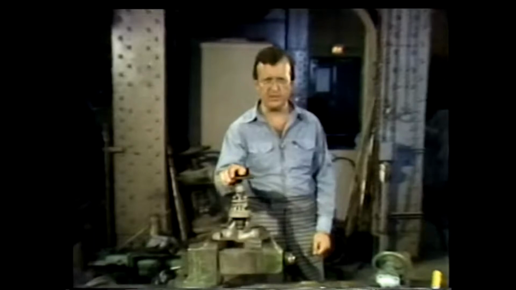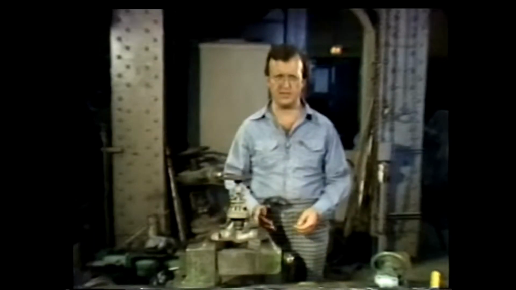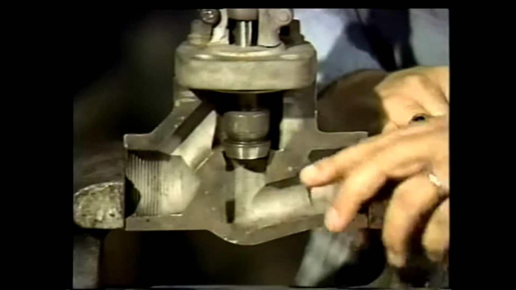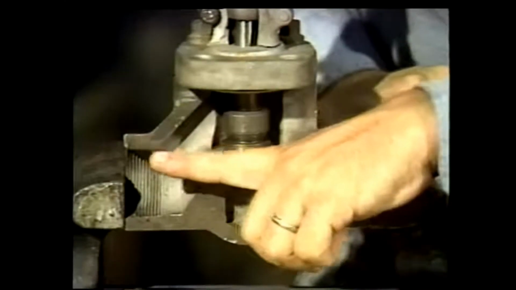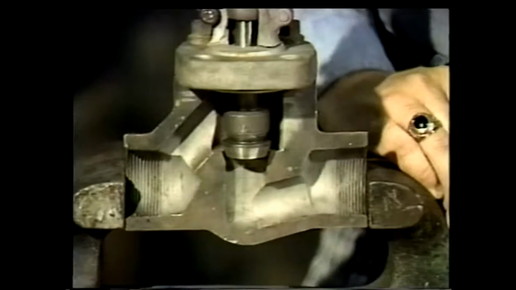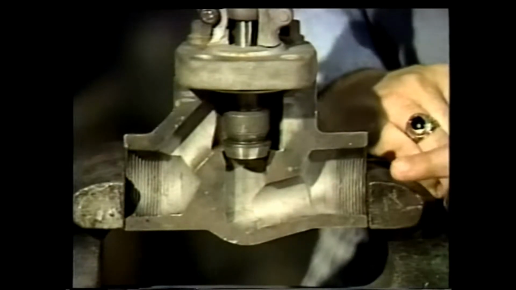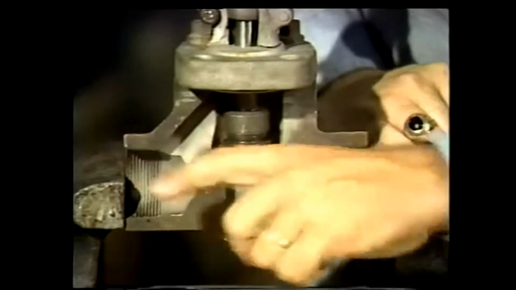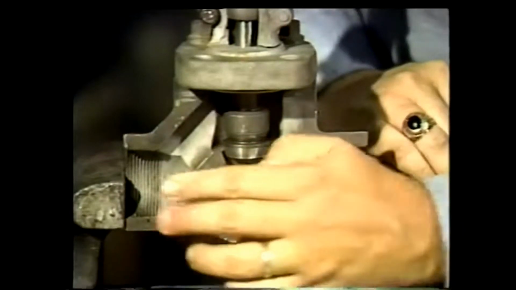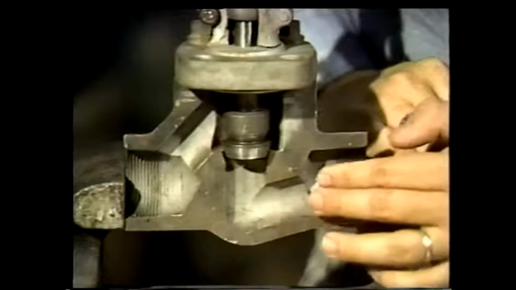The design of a globe valve gives it much more flow resistance than the gate valve we've talked about earlier. This globe valve has a horizontal seating surface, which causes a large pressure drop across the valve. As fluid flows through the valve, a pressure drop occurs. The outlet pressure is lower than the inlet pressure.